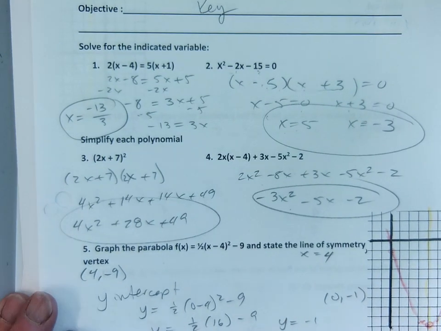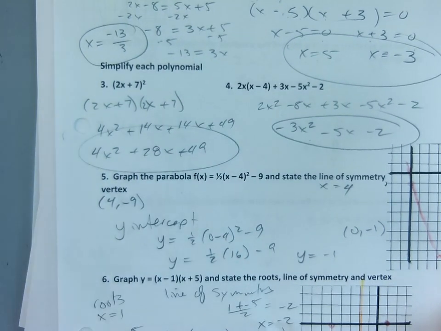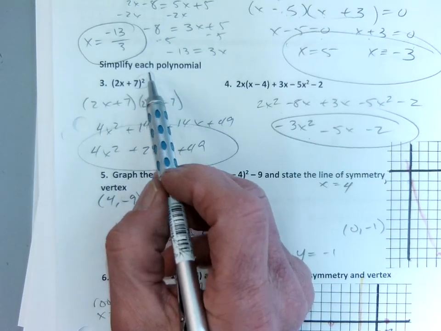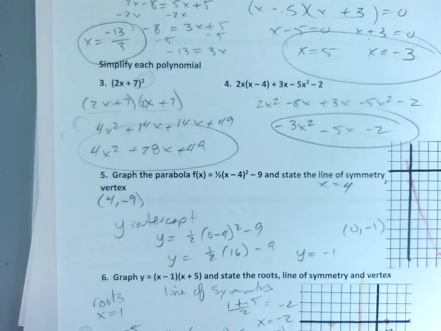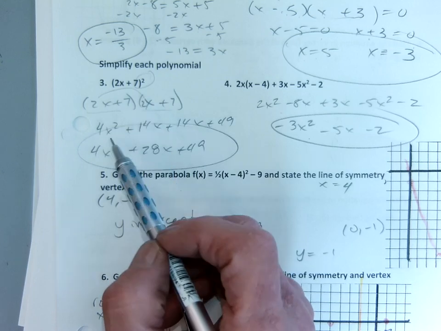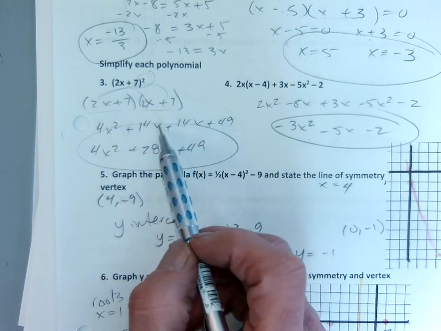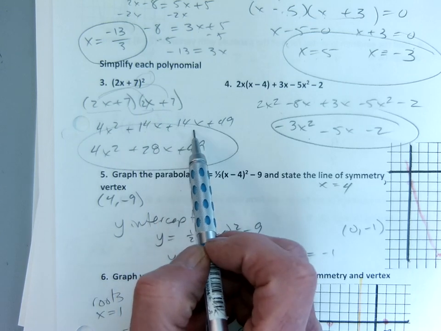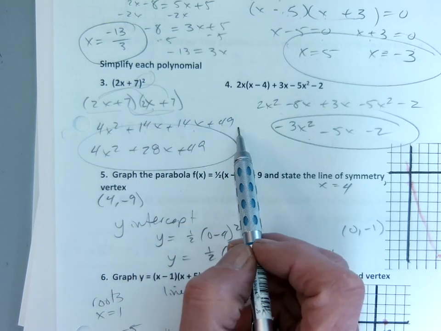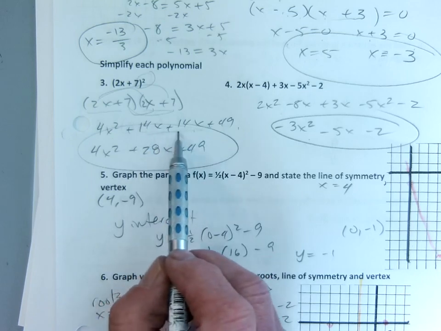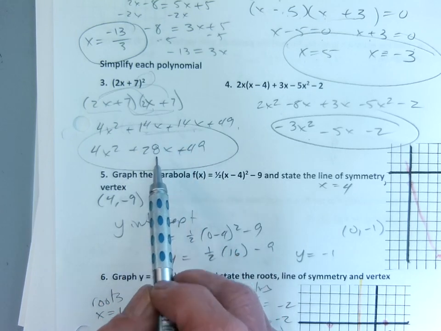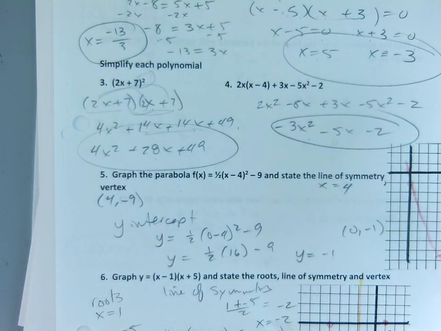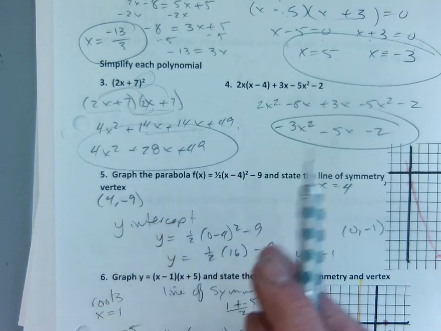Okay. Number 3, there is no equal sign, so I'm just going to simplify it. Because of the square, I wrote it twice, and then I fold it. 2x times 2x, 4x squared. 2x times 7 is a 14x. 7 times 2x is a 14x. And 7 times 7 is 49. These two middle terms are both x's. I can add them and make a 28x. So my answer is 4x squared plus 28x plus 49.